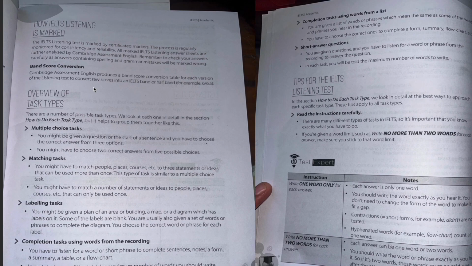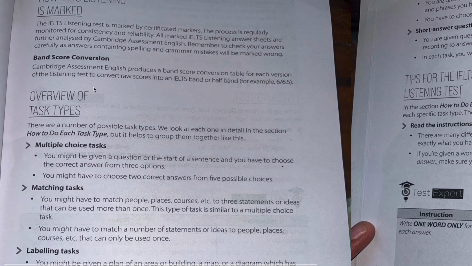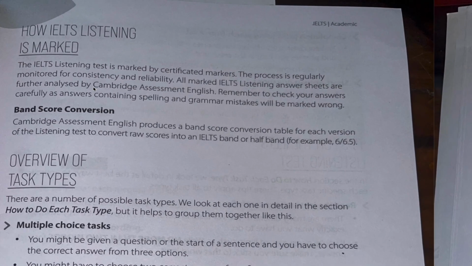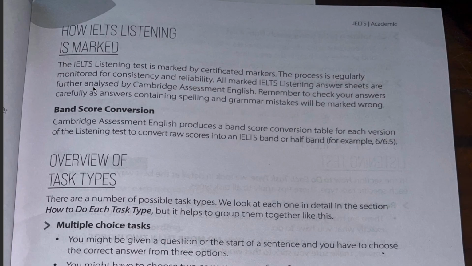Okay, moving on. How is the listening skill basically marked? The IELTS listening test is marked by very certified markers, right? They are themselves examiners, and your paper is not the only one which they are correcting. A lot of them have already corrected the same particular exam, right?